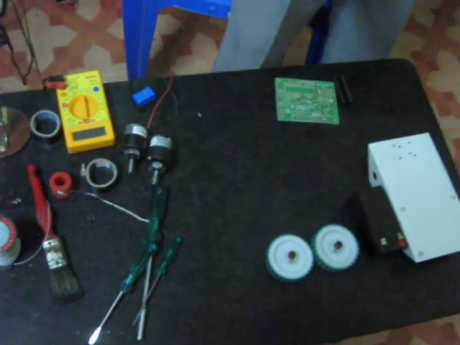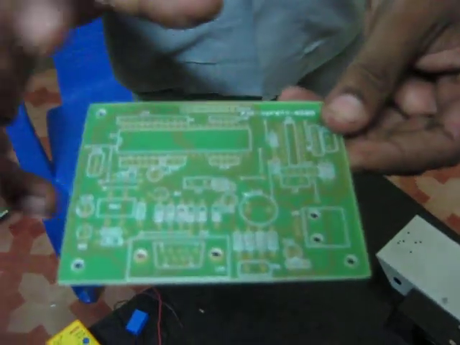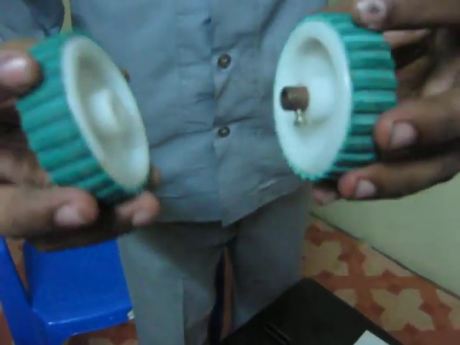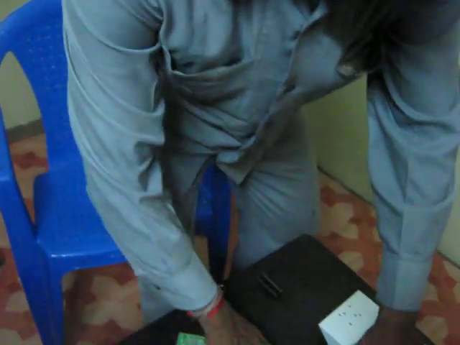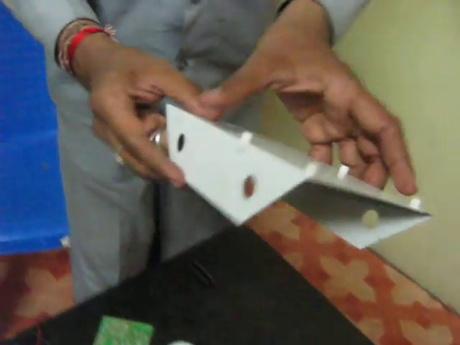And then what are the hardware requirements of the robot? You need a microcontroller PCB. This is the microcontroller PCB. This is the component side. This is the solder side. Then next you need two wheels. These are the robot wheels. In our robot we are using two motors, for that two wheels are needed. Then this is the DC power supply, a 12 volt 1.3 Ah DC battery. It's a rechargeable battery. Then next is the robot base.